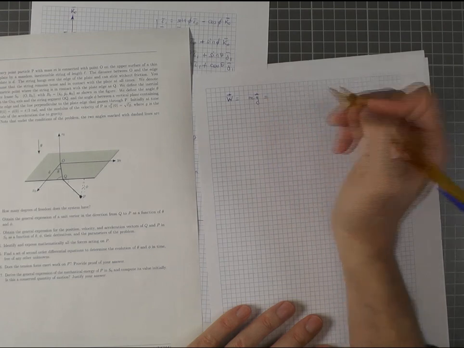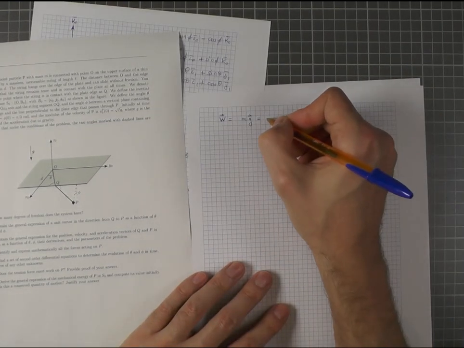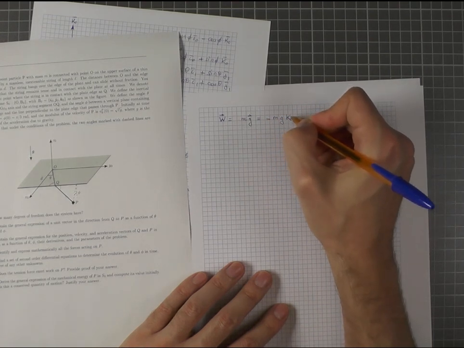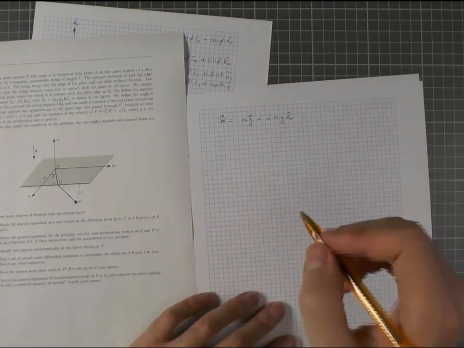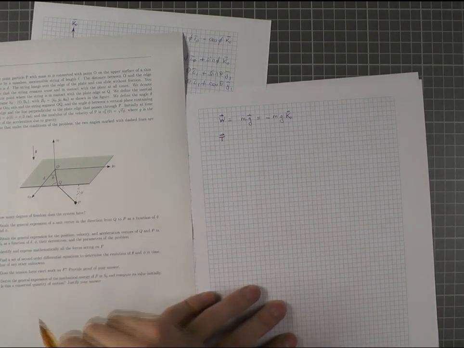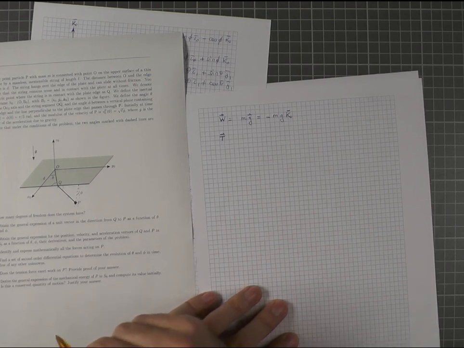And the gravity vector is basically pointing in the minus K0 direction, so we may as well write this as minus mg K0. Then for the tension force, since the tension goes in the direction from P to Q, the direction of that tension is the minus I2 vector.